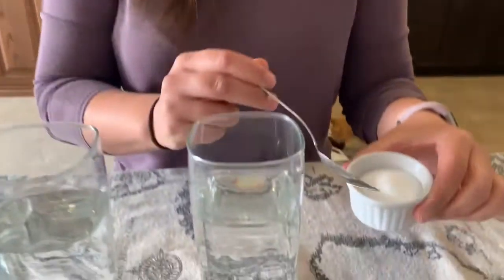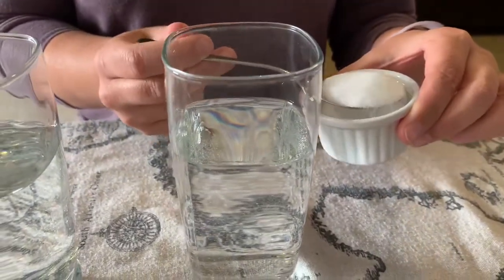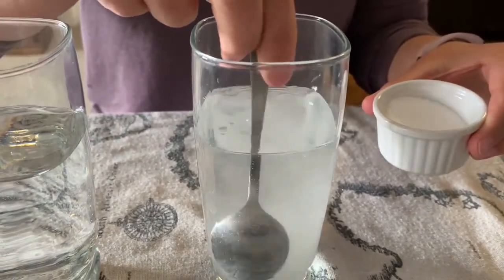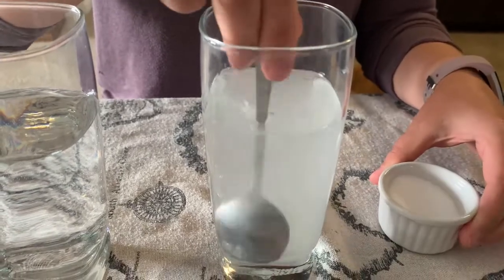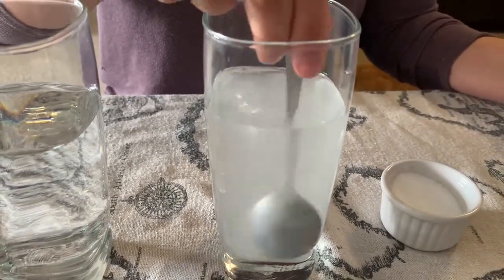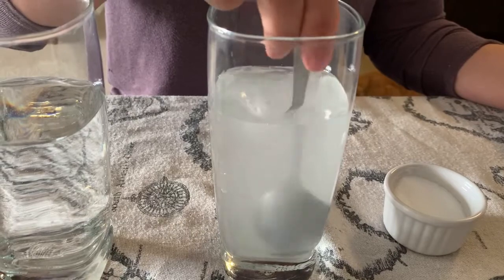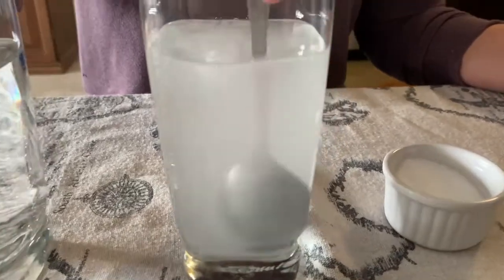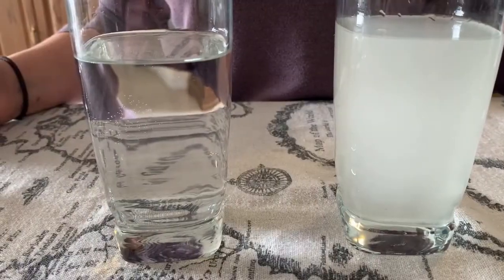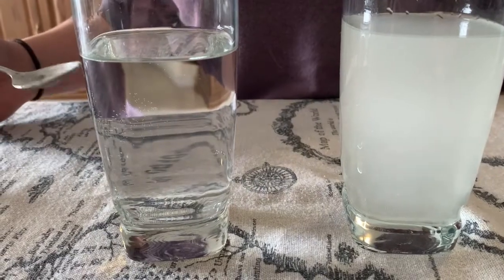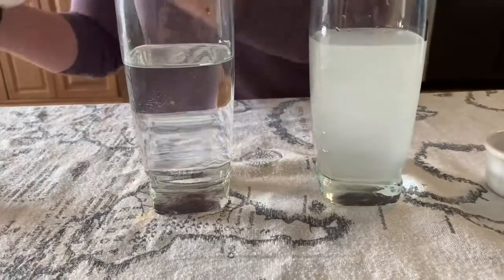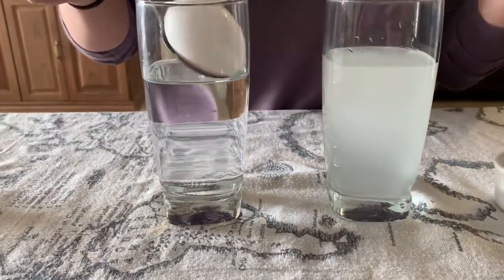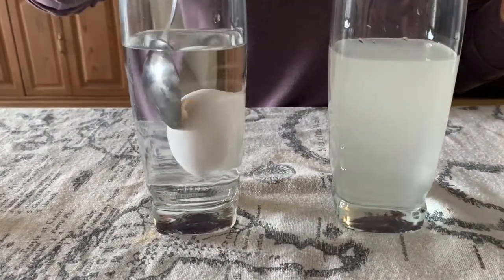So the first step is to take a couple spoonfuls of salt and mix it into one of the glasses. This is going to represent our saltwater ecosystem. We're going to leave the other one just as it is to represent freshwater. So I ended up adding about 2 tablespoons of salt to the water. Now we're going to take our eggs and very carefully put it into each of the glasses.